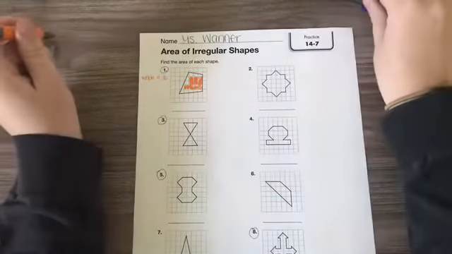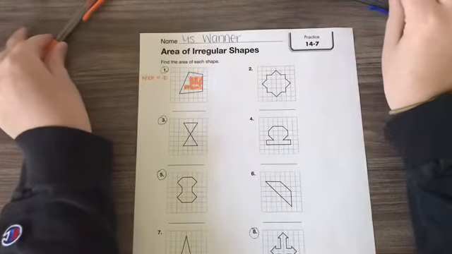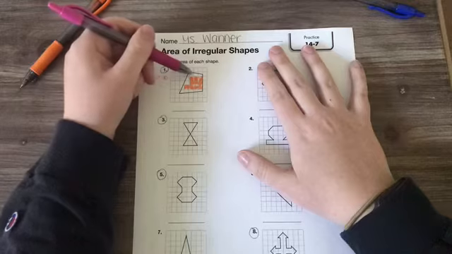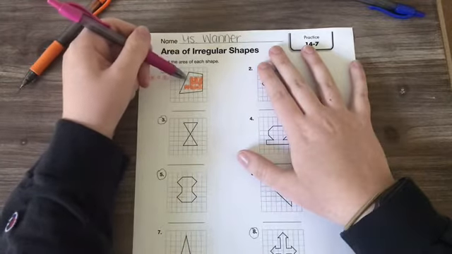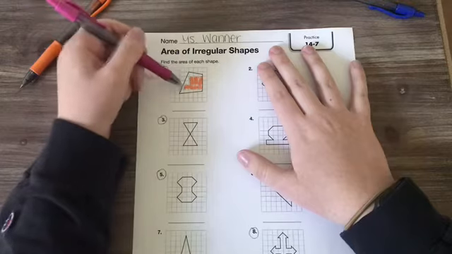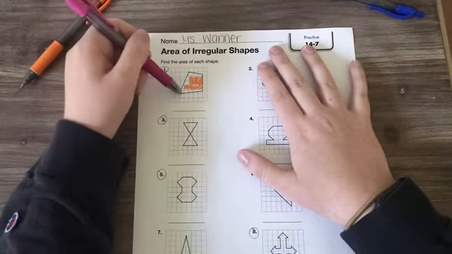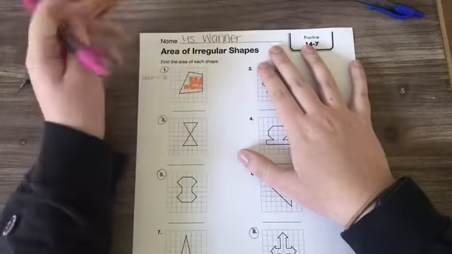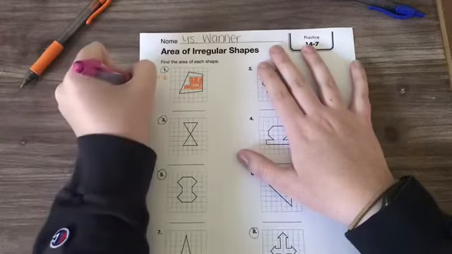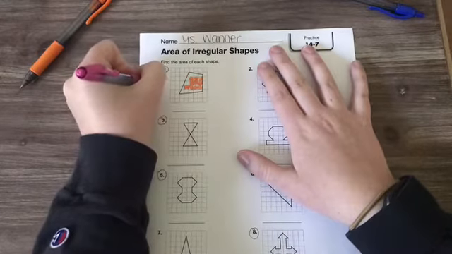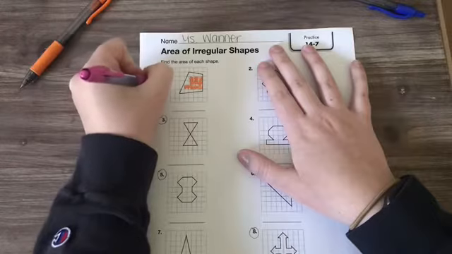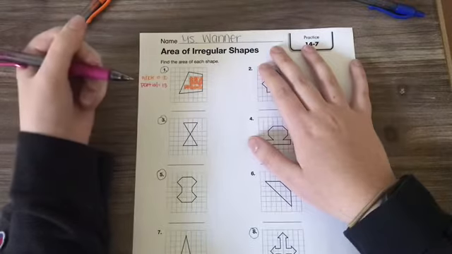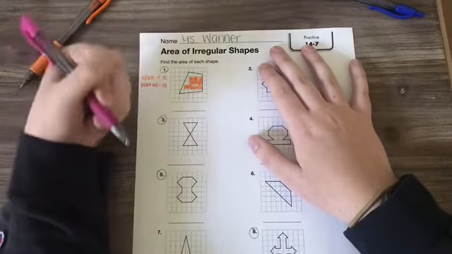Okay, and then our next step is that we are going to count the number of partial squares. So let's see what we have. We have 1, 2, 3, 4, 5, 6, 7, oop, there's a little one there, 8, 9, 10, 11, 12, 13. Okay, so I'm going to write partial 13.